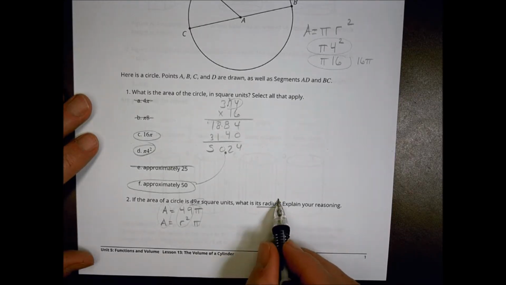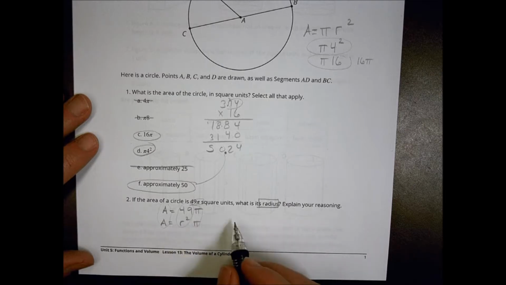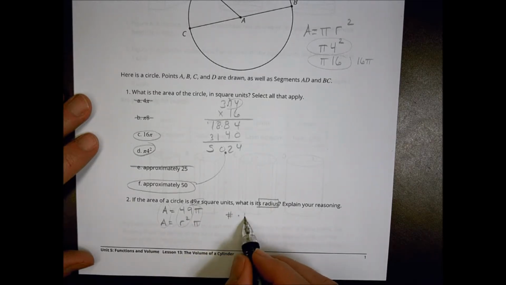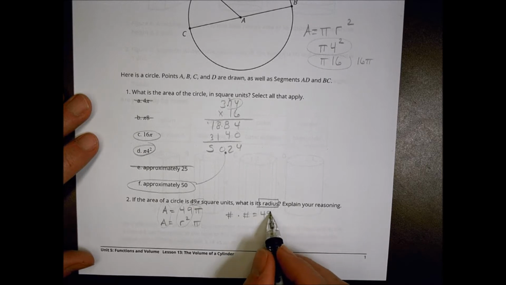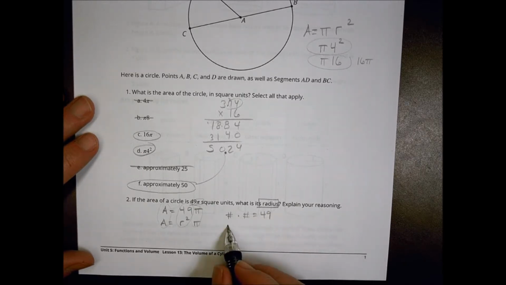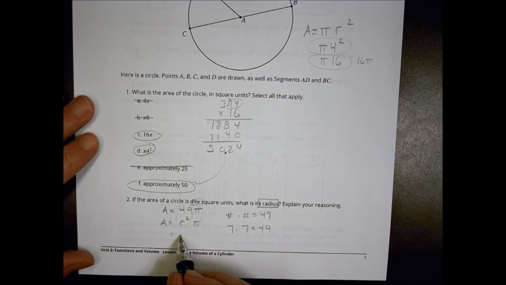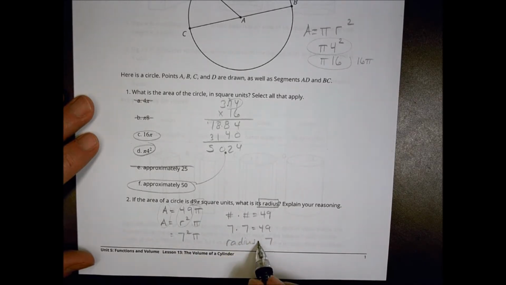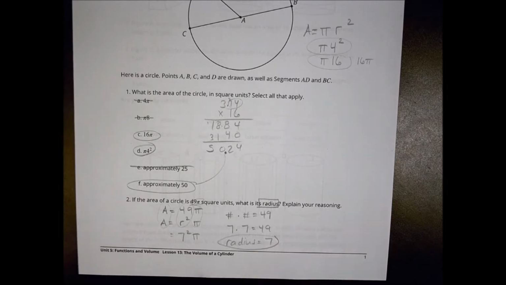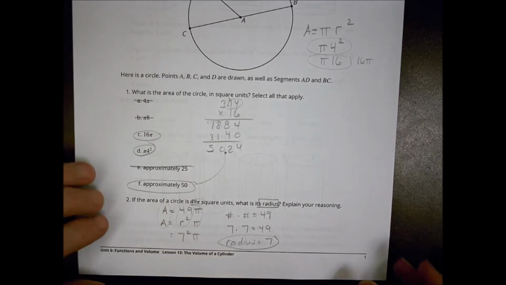The question is, what's the radius by itself? So we have to ask ourselves, what number times another number gives us 49? And so knowing your math facts, we recognize that 7 times 7 is 49. So that's what would go right here as the 7 squared times pi, and the radius then is equal to simply 7. And that's what we would do there. So think through how you got there, but I used the formula and worked backwards a little bit in order to arrive at the radius of 7.